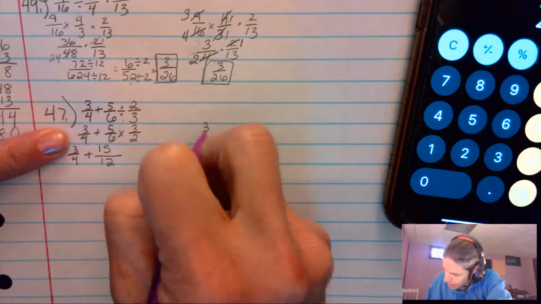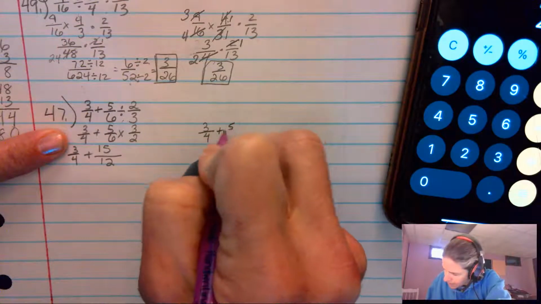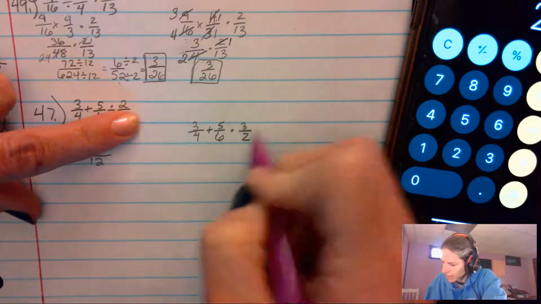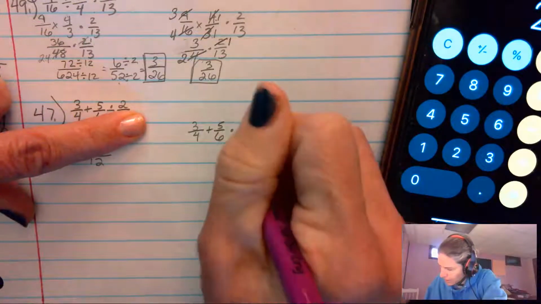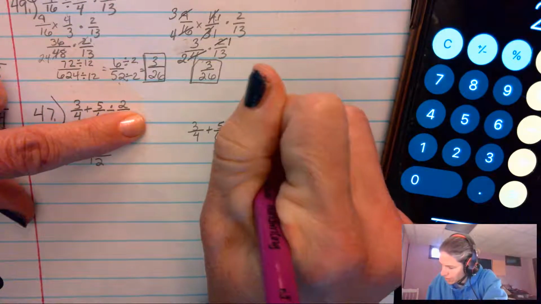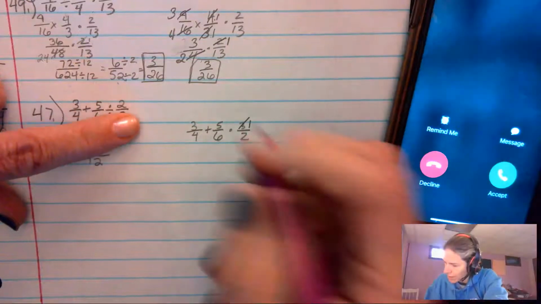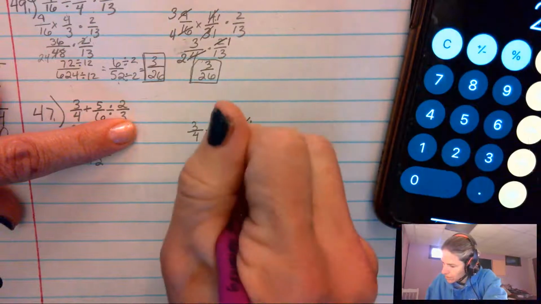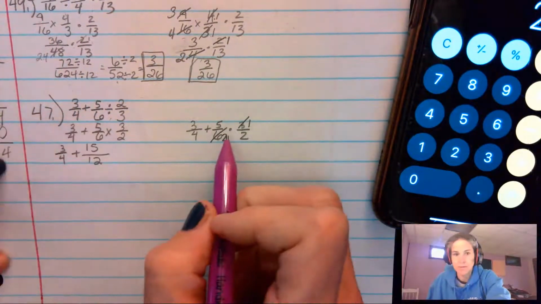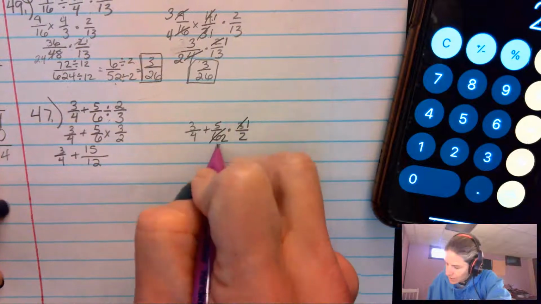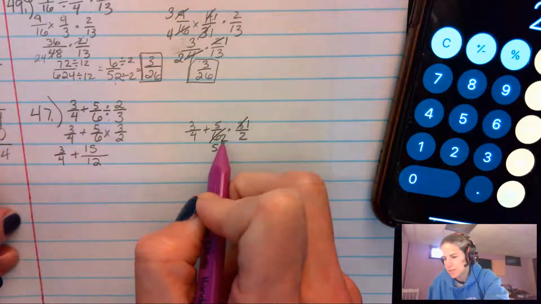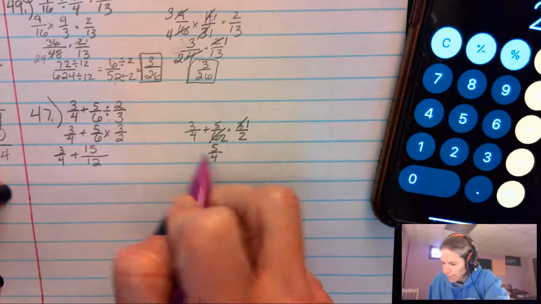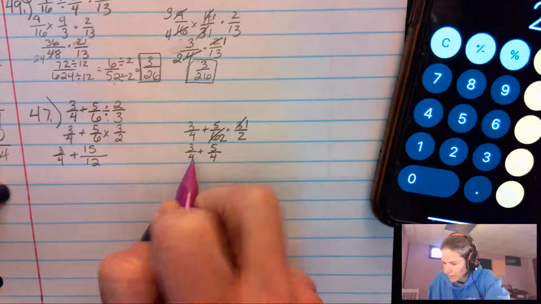Now, if I'm here and I want to simplify because I'm ready to take some risks, then I know that 3 and 6 have a common factor of 3. 3 goes into 3 one time. 3 goes into 6 2 times. I multiply numerators. 5 times 1 is 5. Multiply denominators. 2 times 2 is 4. And then I can add.